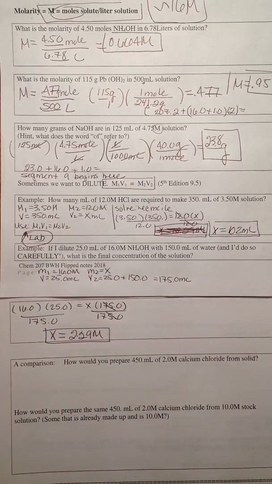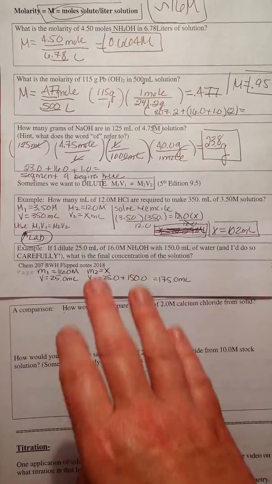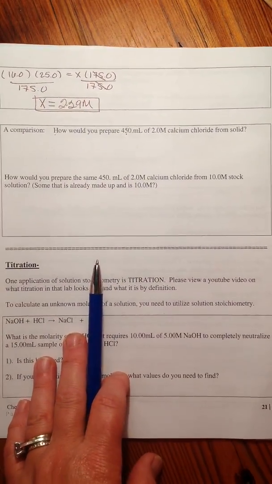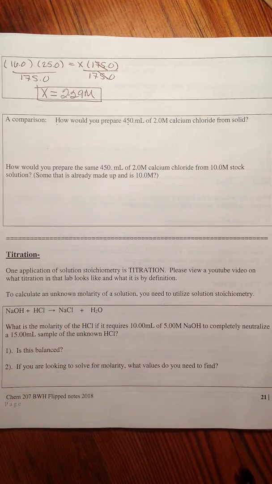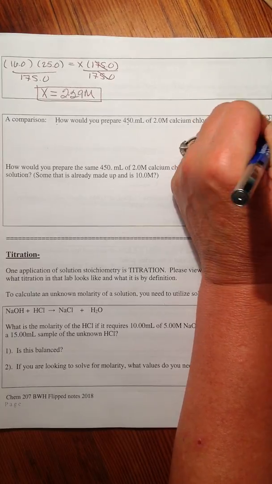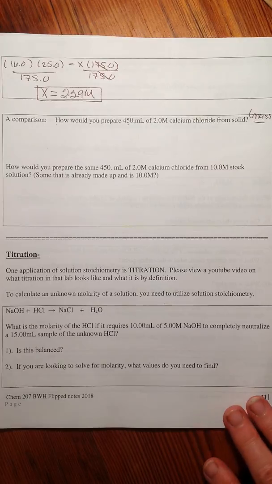Now, for comparison, how would you prepare 450 milliliters of 2.0 molar calcium chloride from solid? Well, we know this is going to be solid because it's ionic. That means you're going to need a mass. That is your clue that you're going to need a mass.